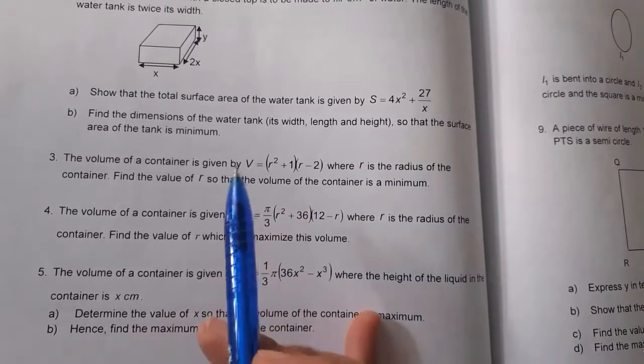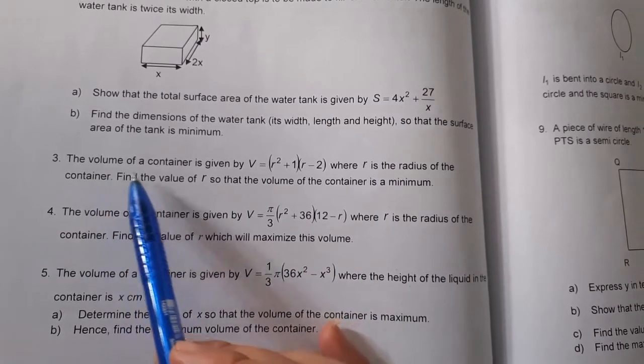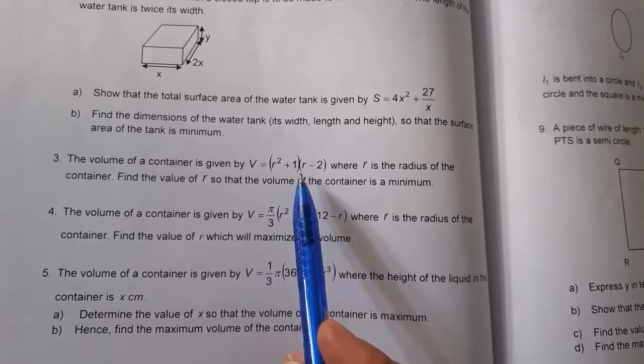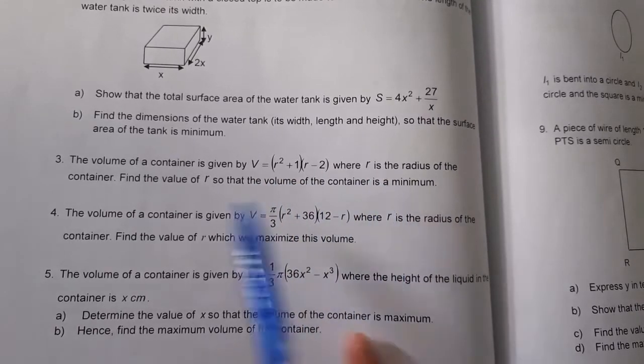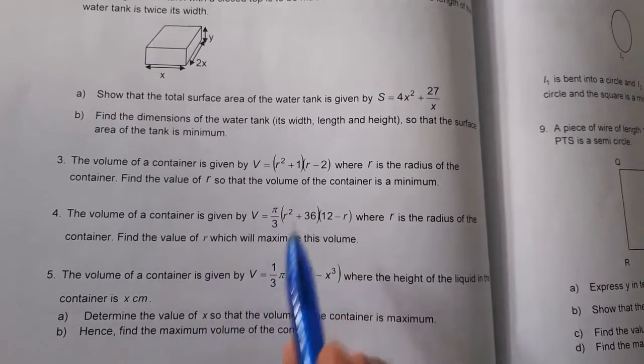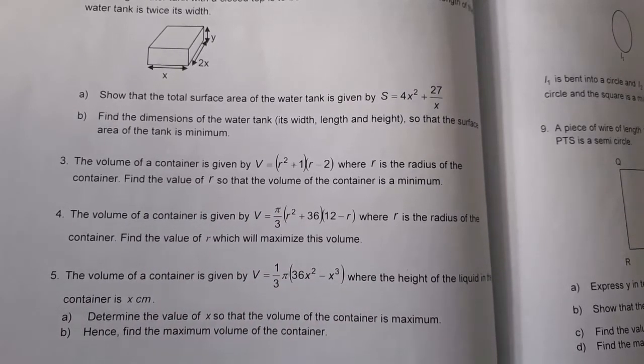Maximum minimum problem. Let's solve question number 3. The volume of a container is given by V equal R square plus 1 R minus 2, where R is the radius of the container. Find the value of R so that the volume of the container is a minimum.